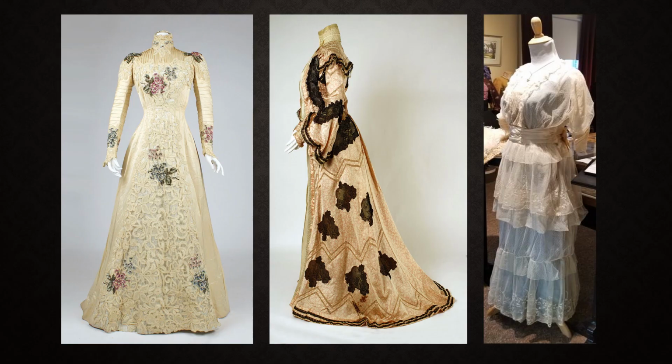Incorporating these style developments into her wardrobe, the 1900s American woman would have put her most fashionable foot forward as the new century began.